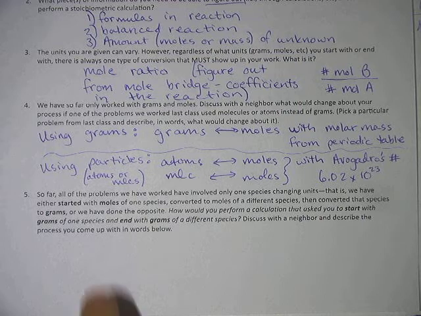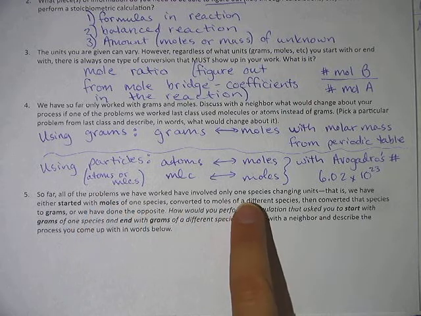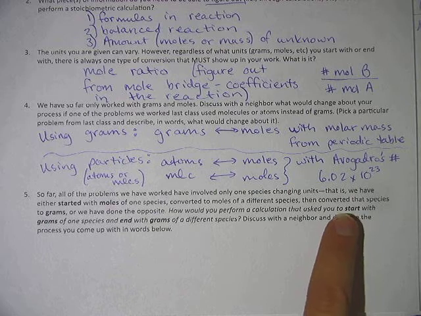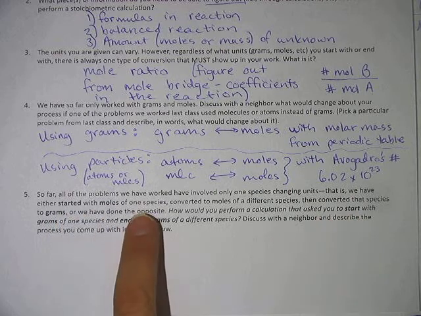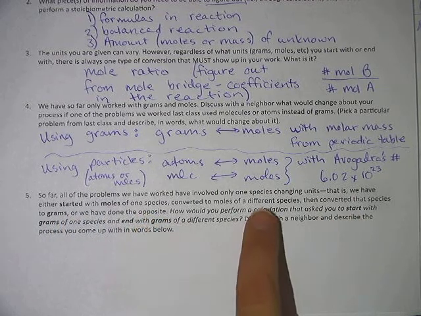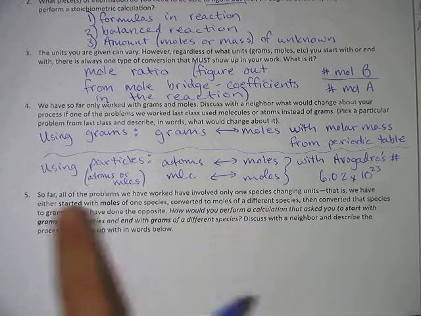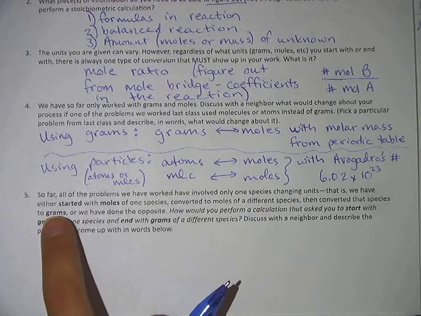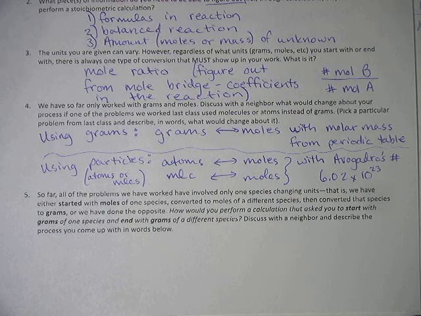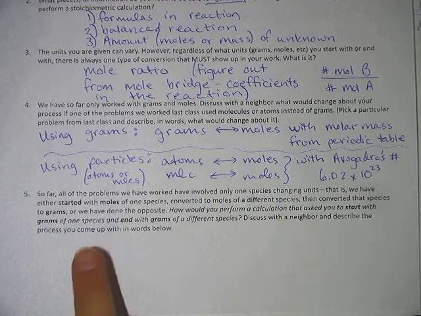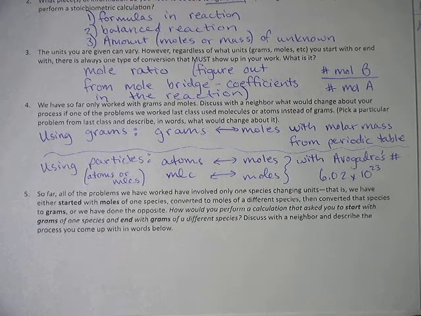Okay, so far, all the problems we worked have only used one species changing units. We either started with moles of one thing, converted to another species, and then converted to grams, or we did the opposite. So this is asking, what would you do if you had to start and end with grams of two different species?